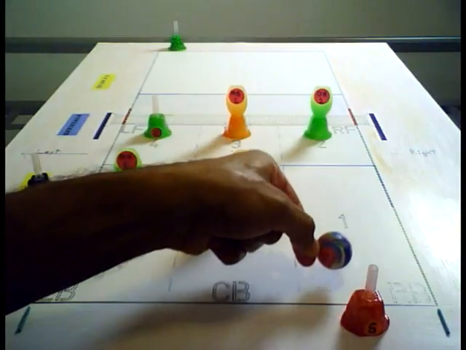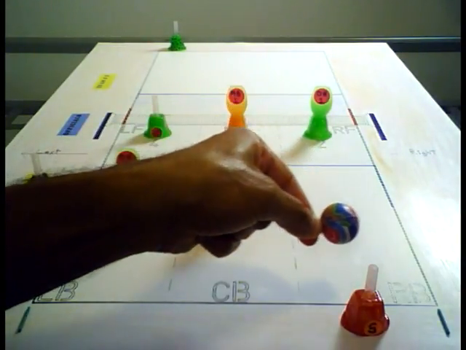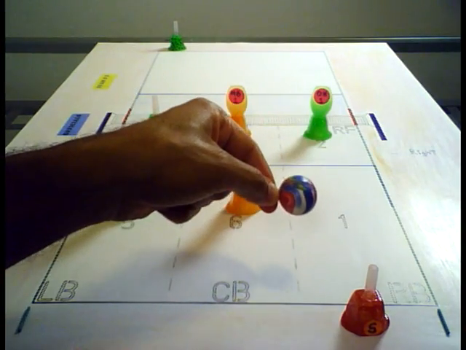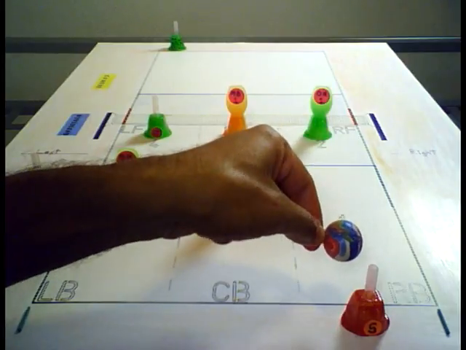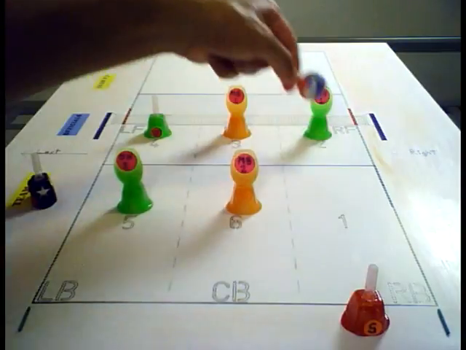So if the setter tosses the ball up in the air, if the ball is too far away, too close to the body, too much to the left or too much to the right, no matter where that ball is, you better hope and pray that that ball then goes over the other side as you attempt to serve that ball.